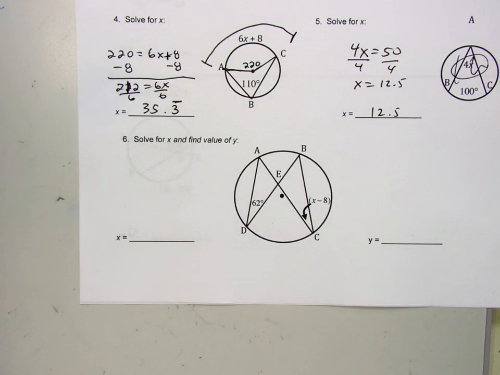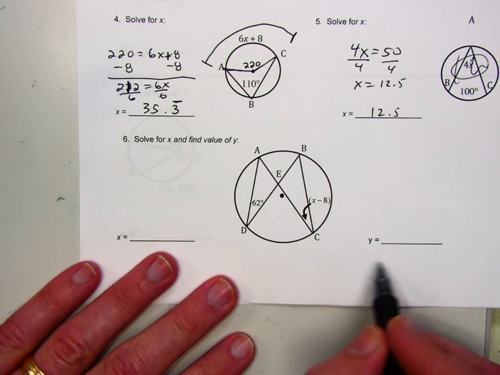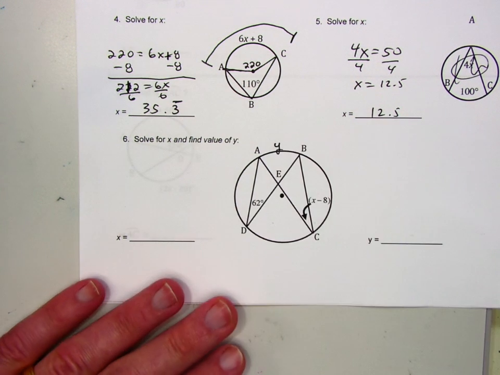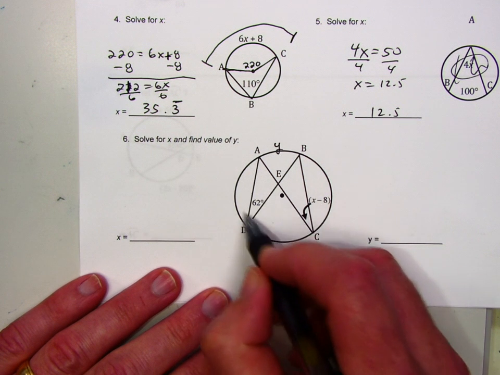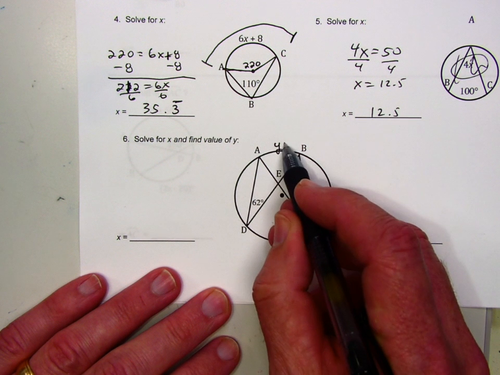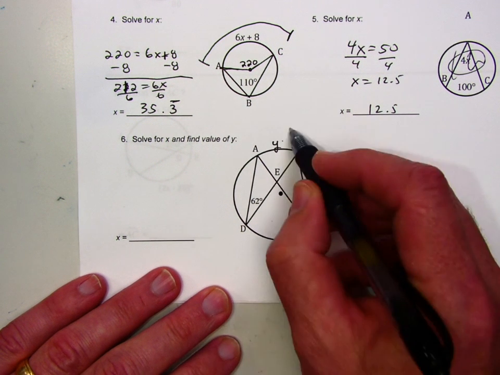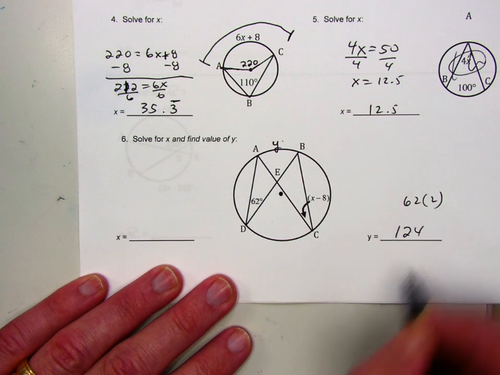All right, so we're going to solve for x and y on the last one. First of all, y is this angle right here. I want to find out how much that arc is. Well, if this is 62, is that the same? No, it is not. It's going to double on its way out. So the y value is 124, which is 62 times 2.